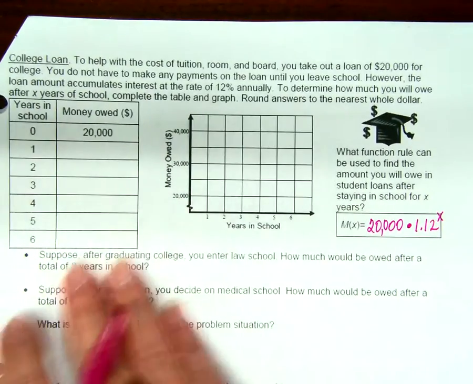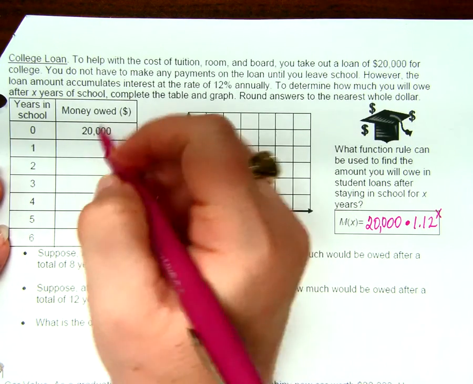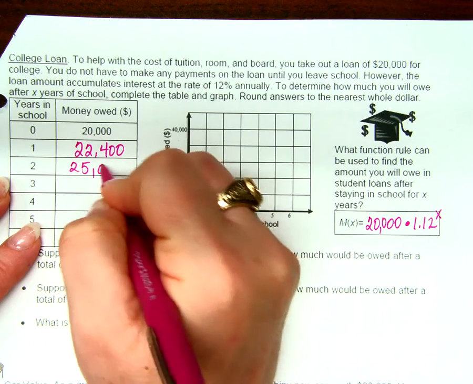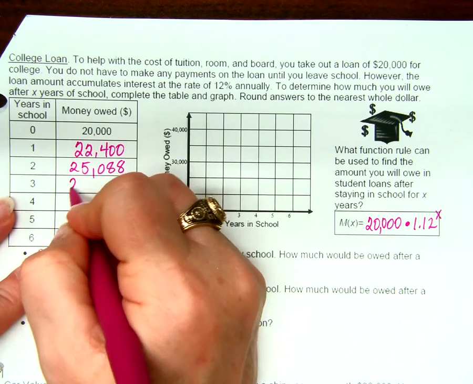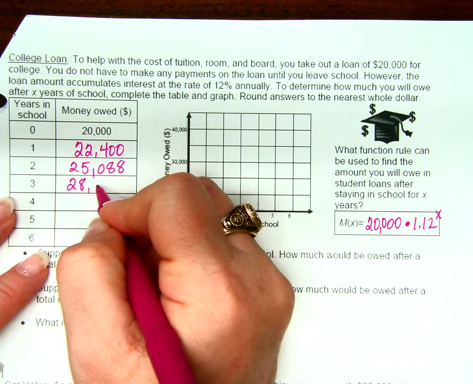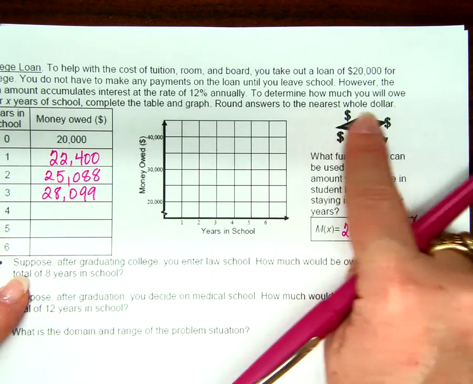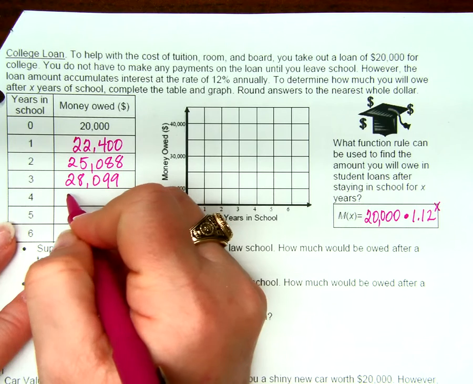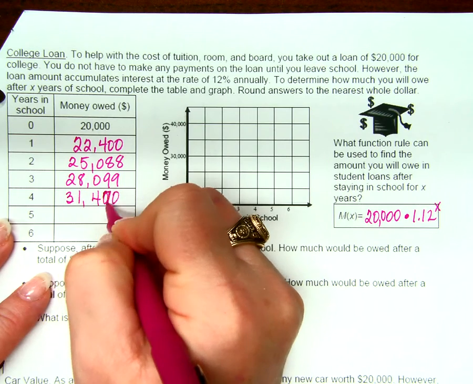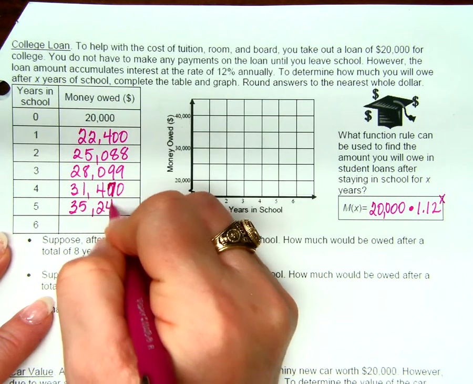Now that I have an equation, can we fill out the table in the graph? Yeah? Okay, tell me what the table is. 22,400. 25,088. Okay, so 28,000 what? Yes, correct. 099. Okay, thank you. And why did you do that again? Round to the whole dollar. Excellent. Okay, keep going. 470. Sorry about that. 7, I messed up. 247.